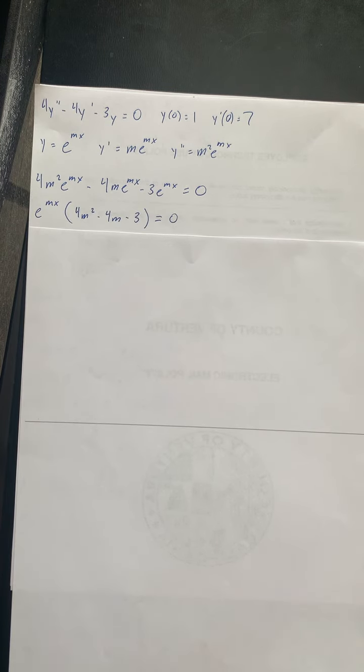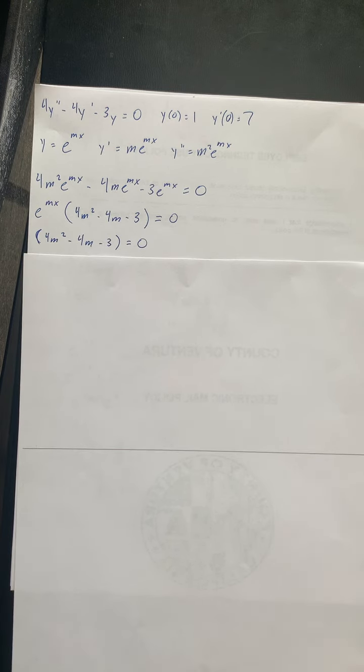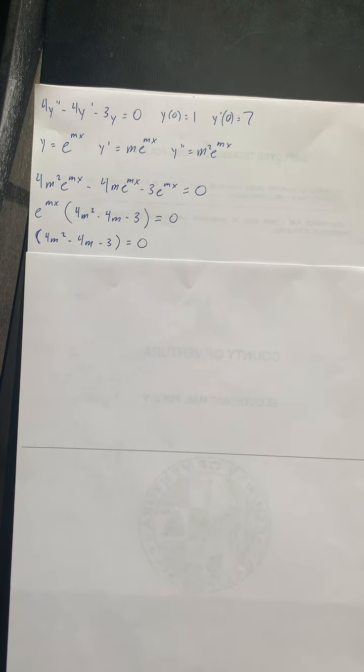Our next step is to factor out the value of e to the power of mx. And when we do that, we get e to the power of mx times 4m squared minus 4m minus 3. So the value of e to the power of mx can never equal 0. So we don't need to worry about that. So all we have left is 4m squared minus 4m minus 3 is equal to 0.